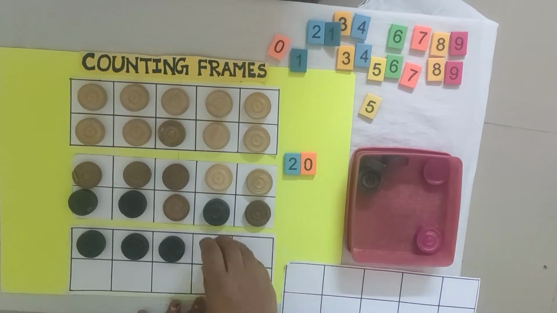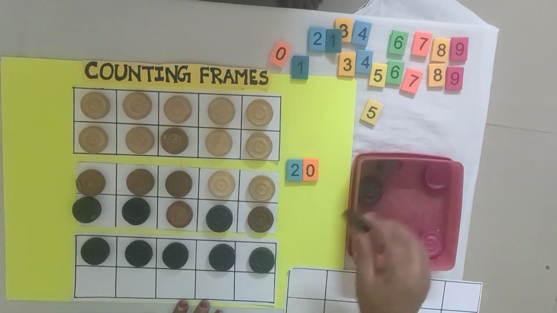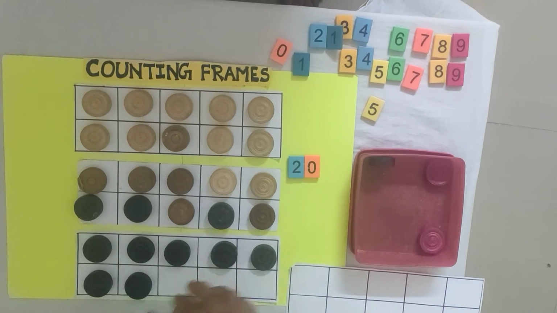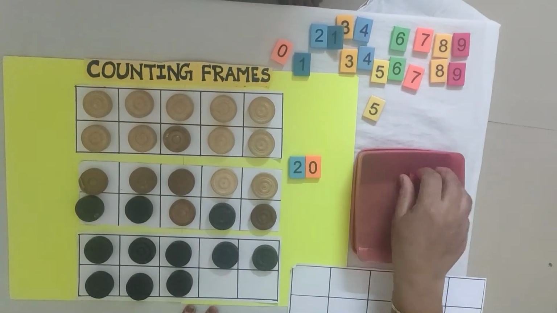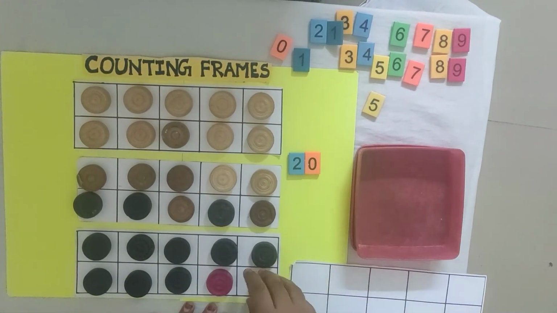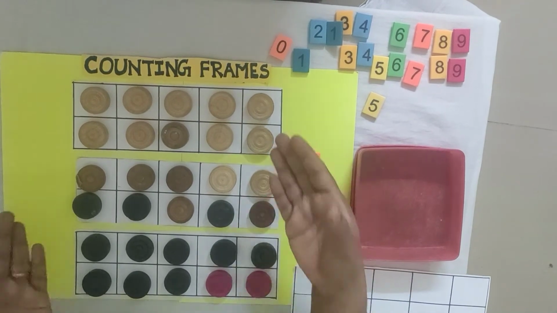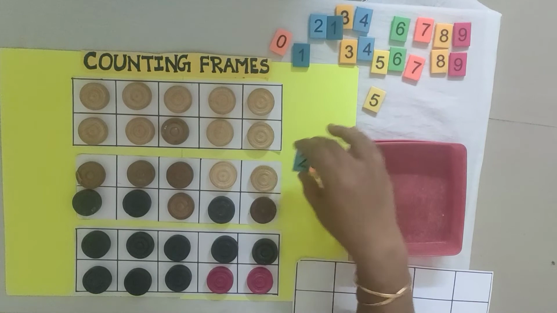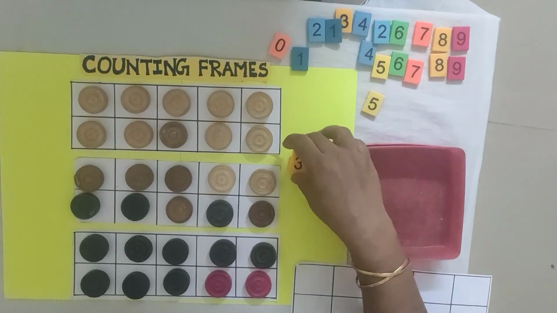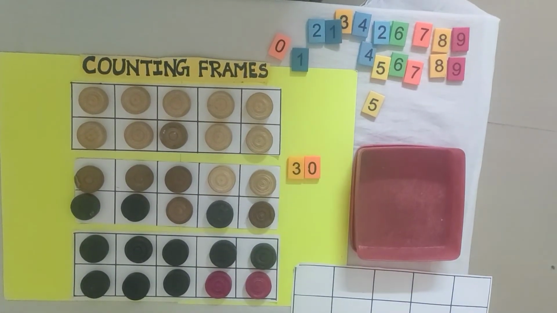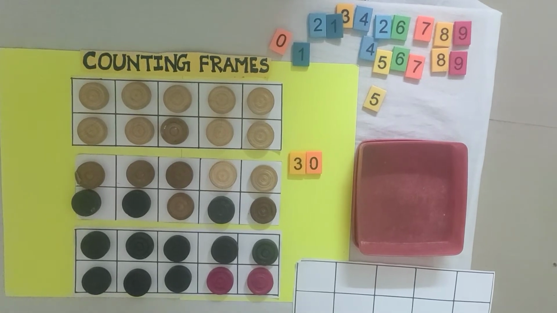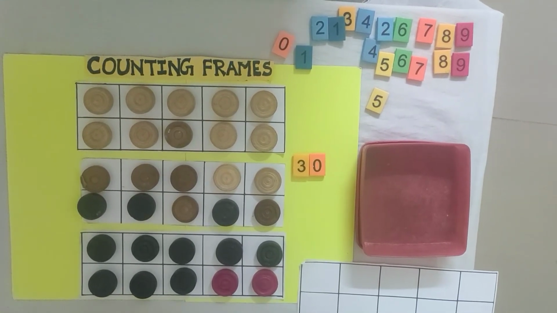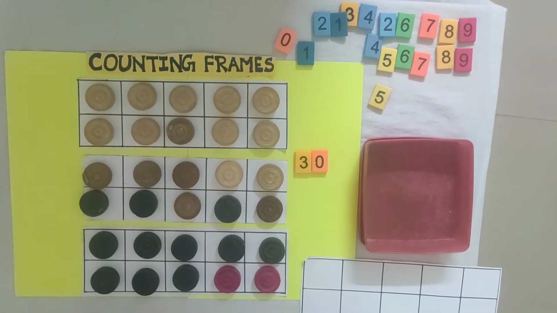And now I am going to add few more counters. So the third frame is also getting full. So you can say 10, 10, 10. So there are 30 objects. In the same way, you can count as many objects using as many counting frames. And this is the fastest way to do the counting.